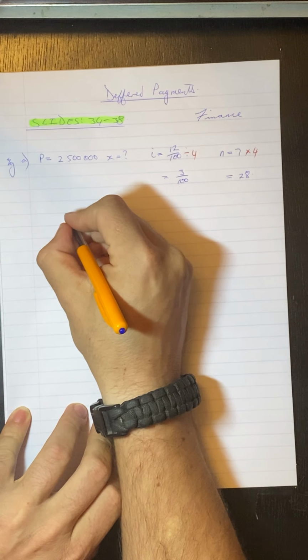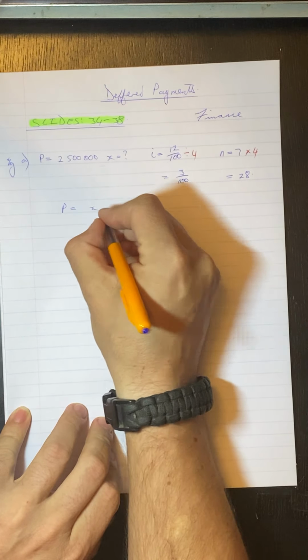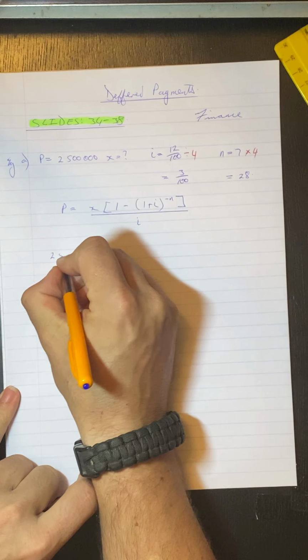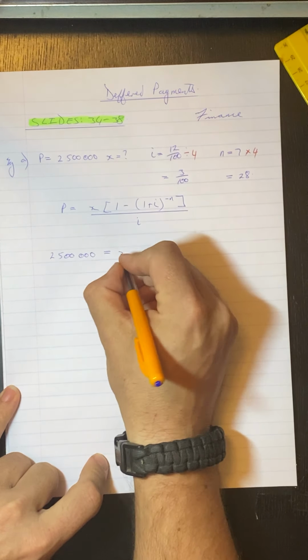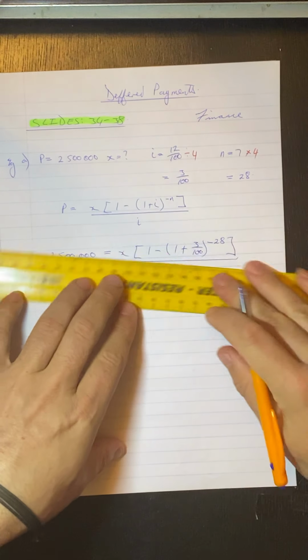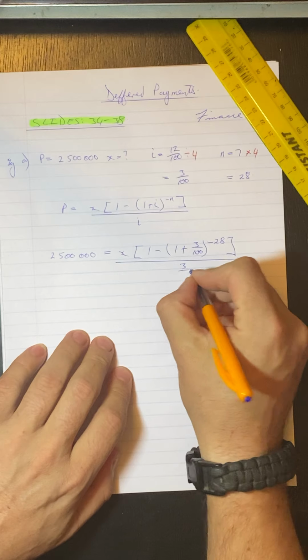Okay, so our present value formula, P is equal to X, 1 minus 1 plus i to the power of minus n, all over i. Just substitute your values in here and we get 2.5 million equals X, 1 minus 1 plus 3 over 100 to the power of minus 28, all over 3 over 100.